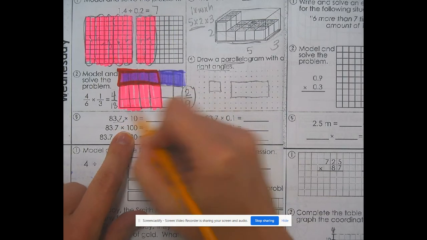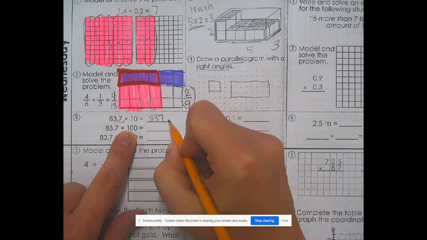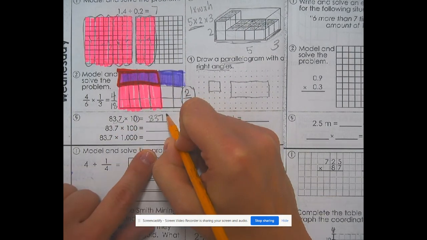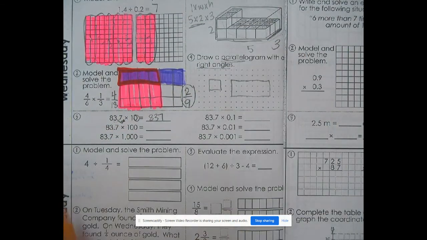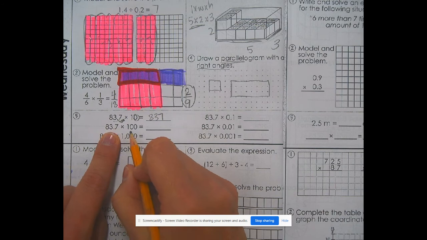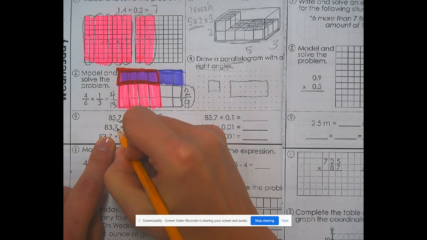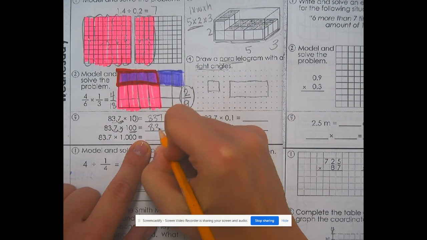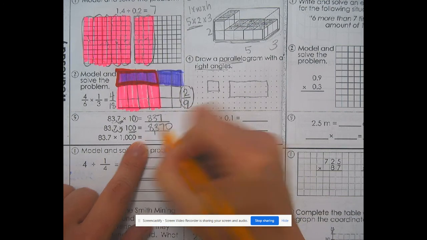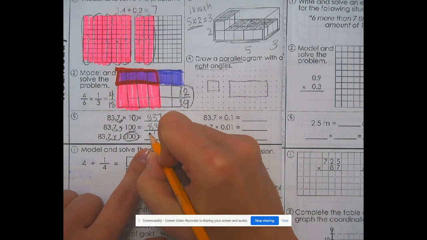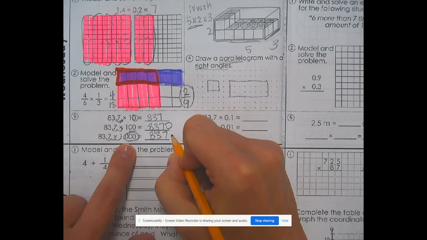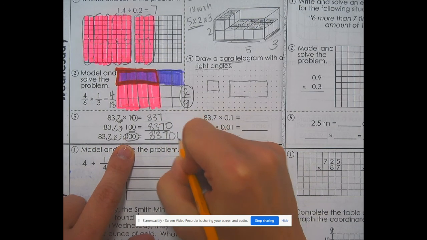How many times are we going to move the decimal? Twice, 1, 2. What do we put in that space? A 0. 3 times, 1, 2, 3.